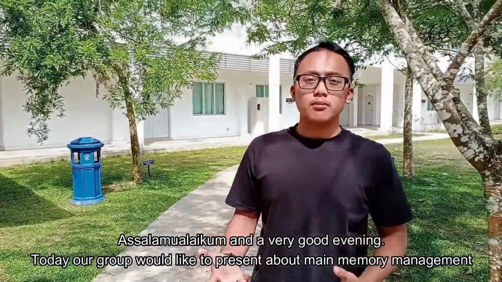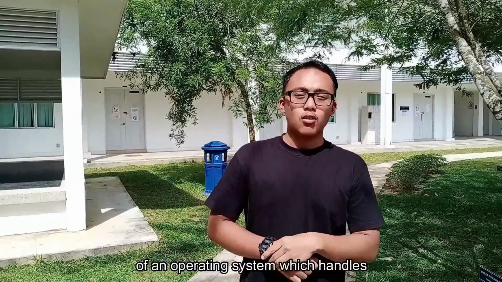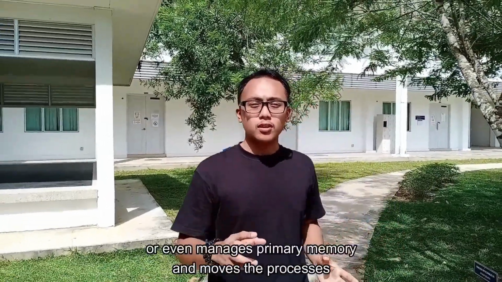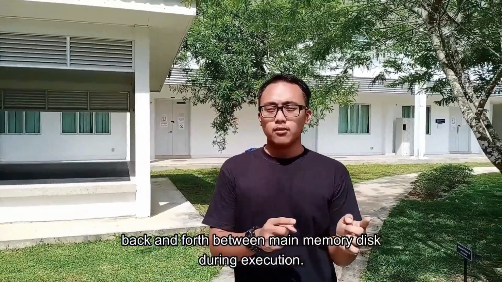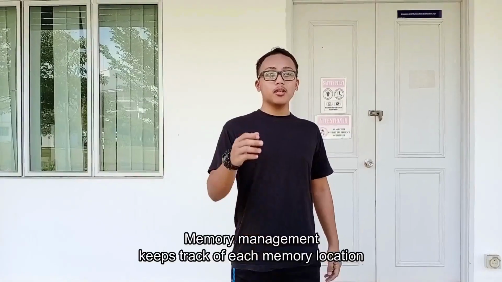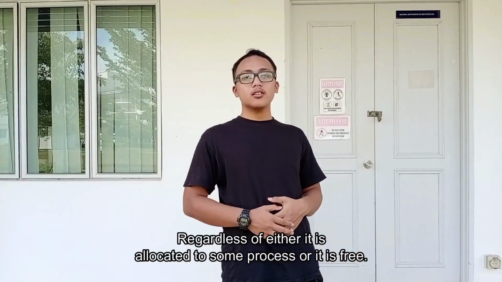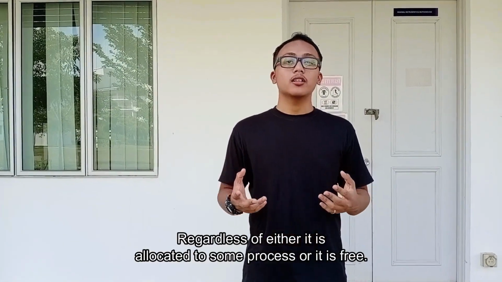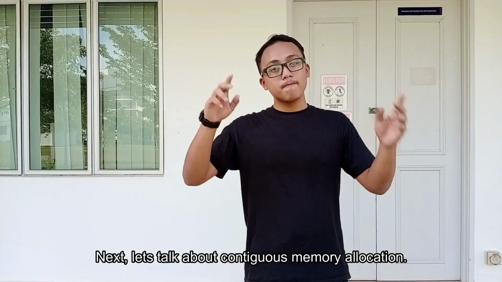Today our group would like to present about main memory management. Main memory management is defined as the functionality of an operating system which handles or even manages primary memory and moves processes back and forth between main memory and disks during execution. Memory management keeps track of each memory location, regardless of whether it is allocated to some process or it is free. Next, let's talk about contiguous memory allocation.